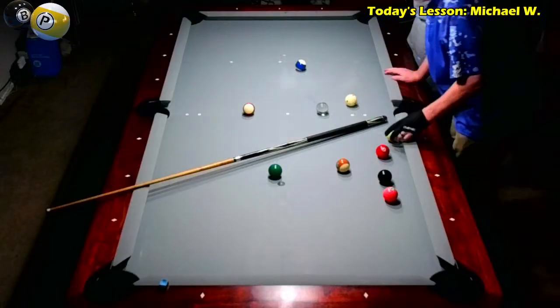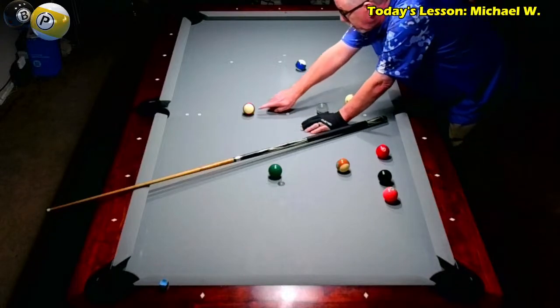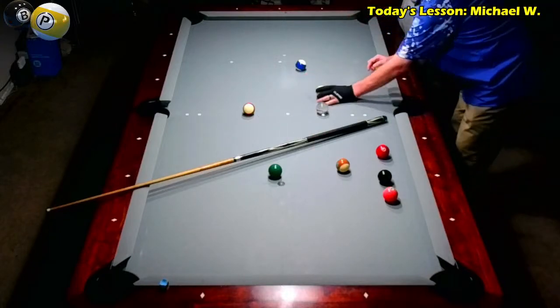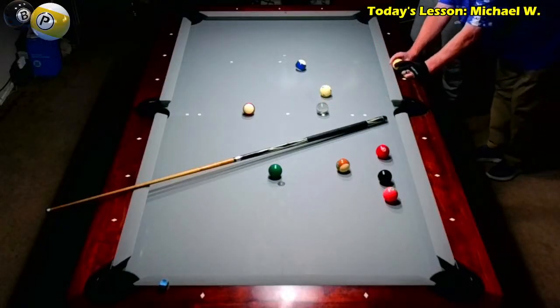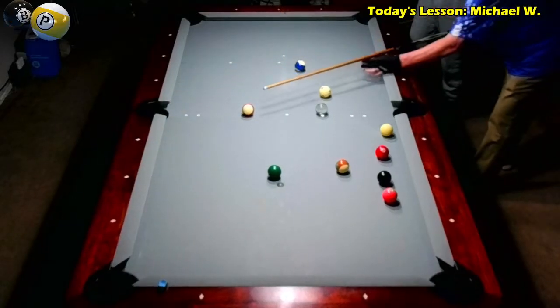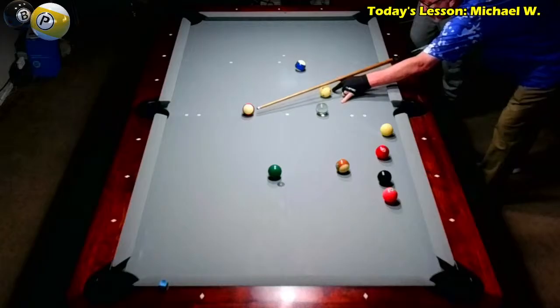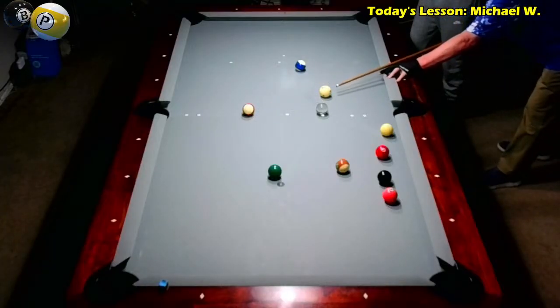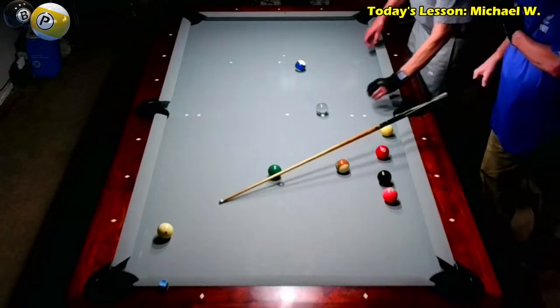Okay? And the way we do that is we look at our contact point. And we're right here, so we're looking at it from this point of view. Center of the ball is there. Contact point is there. I double that, and that's my shot. That's where I'm shooting at. In this case, it's the edge of the 11. Make sense?